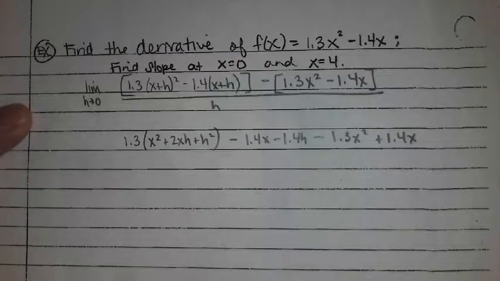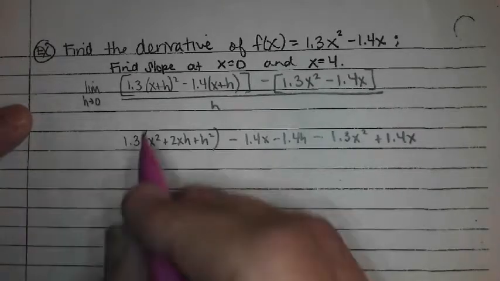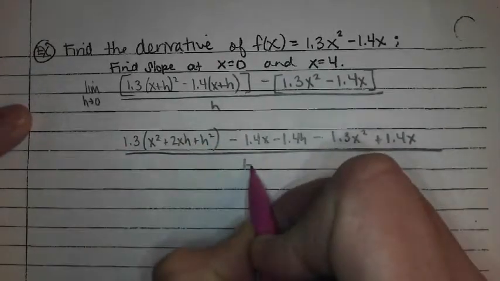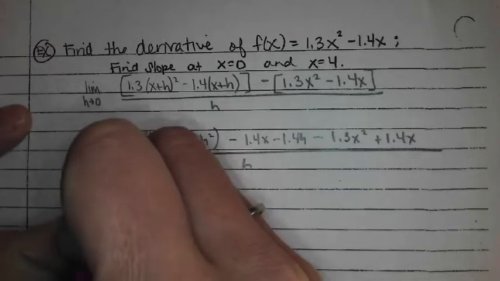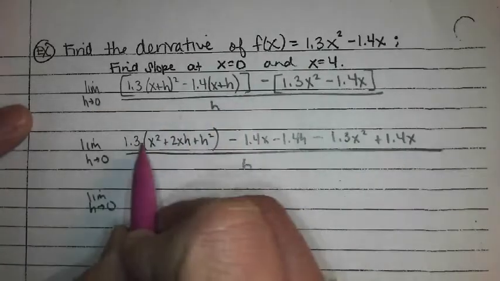I just squared out my binomial on that first term, distributed my negative 1.4 on the second chunk, and then distributed my negative on the minus f of x. And then on my third step, I'm going to actually distribute that 1.3.